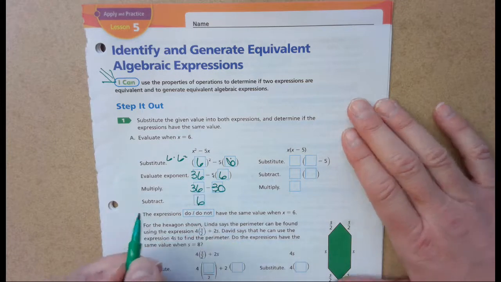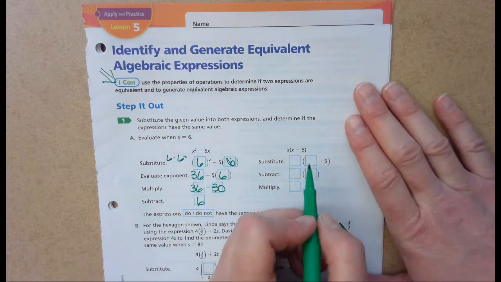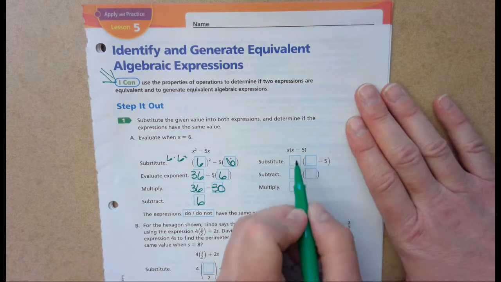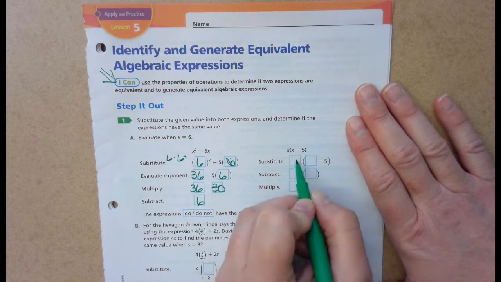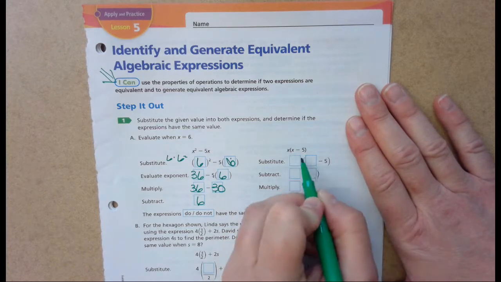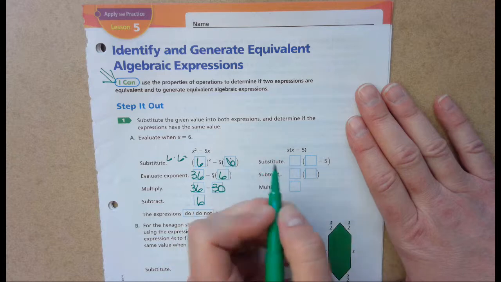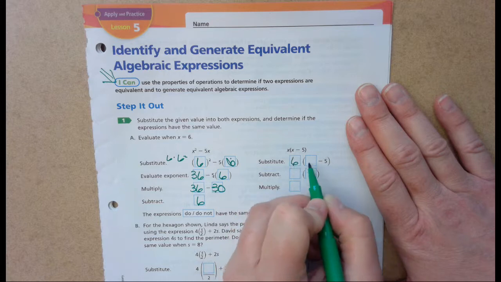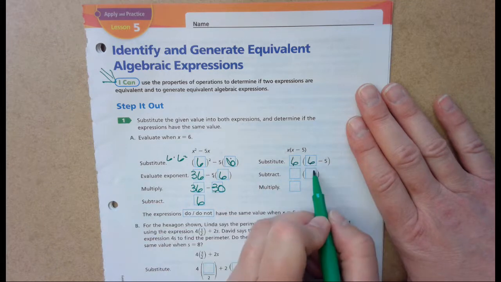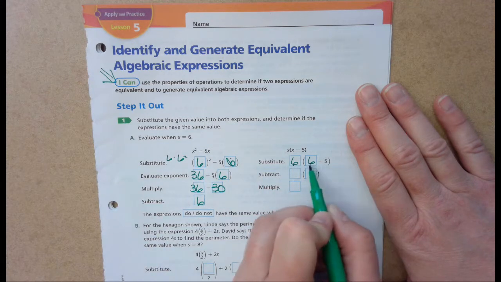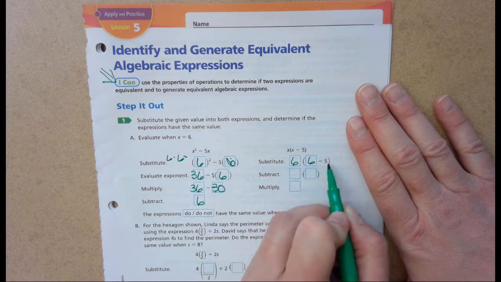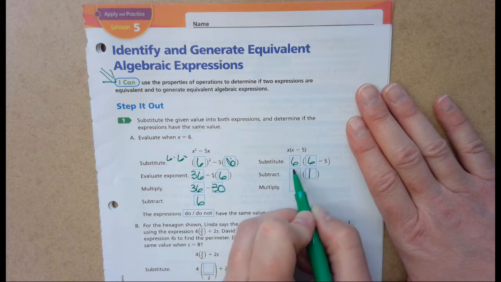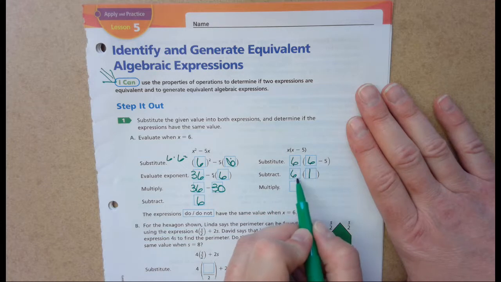And then we put 6 in for x up here. So we have x, and then in parentheses, x minus 5. So we substitute 6, and then a 6. Then we have to do what's in the parentheses, so 6 minus 5 is 1. That 6 on the outside stays the same. So 6 times 1 is 6.